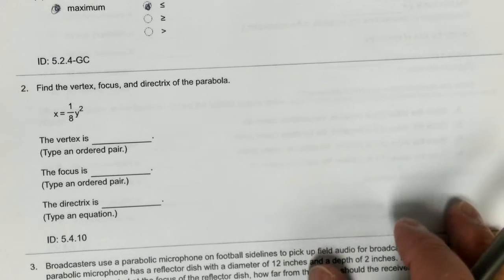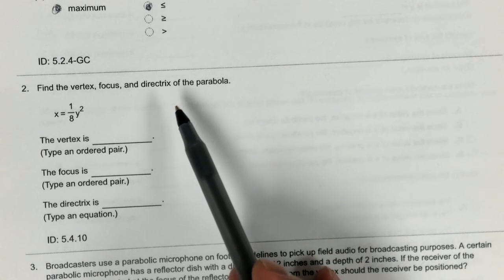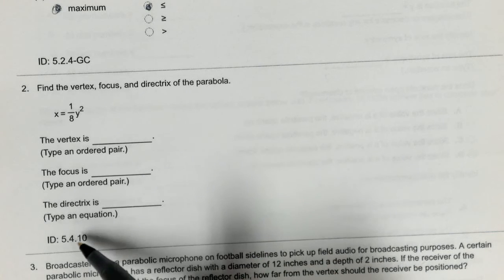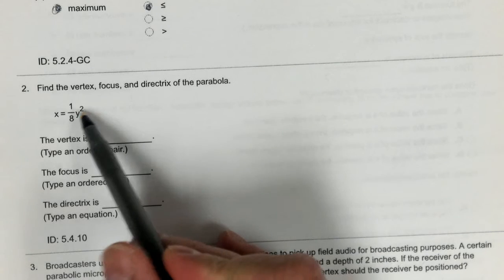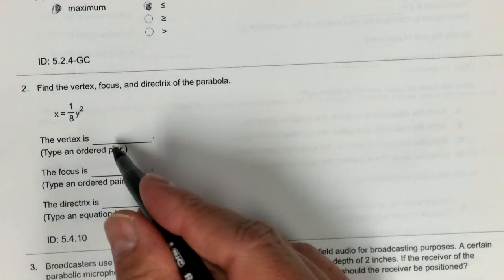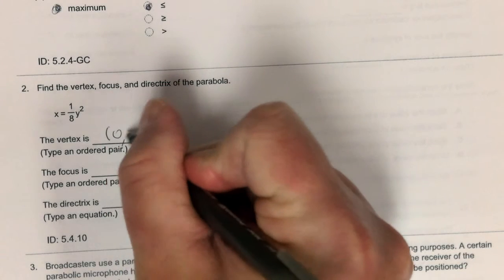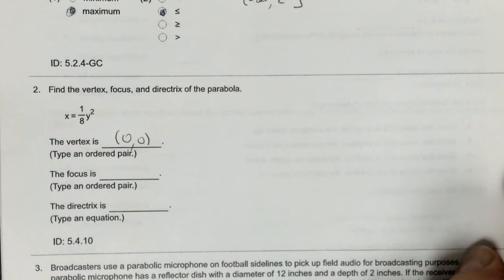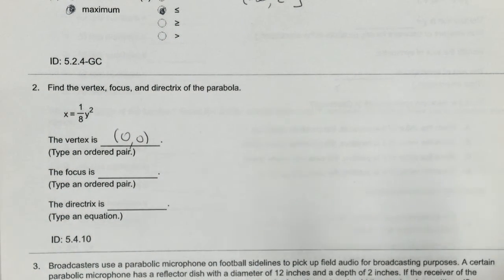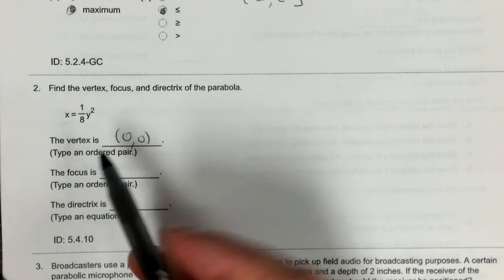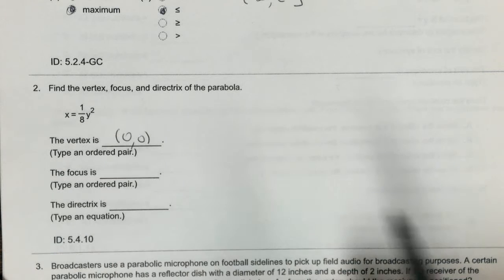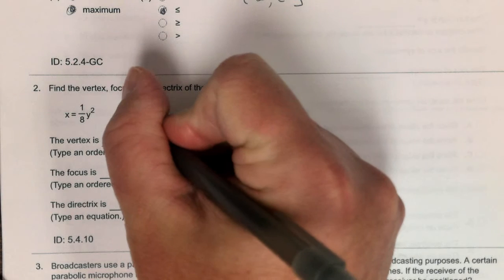The next one says identify the vertex, focus, and directrix, and this is number 5.4.10. There's no extra numbers, and so the vertex of this would be 0, 0. And so for this one, we have x equal 1/8 y squared. We know that if it's x equal y squared, then that would open to the right.